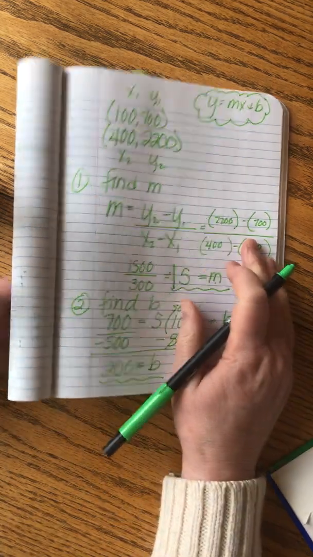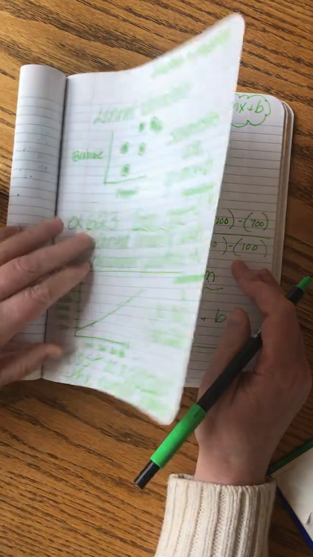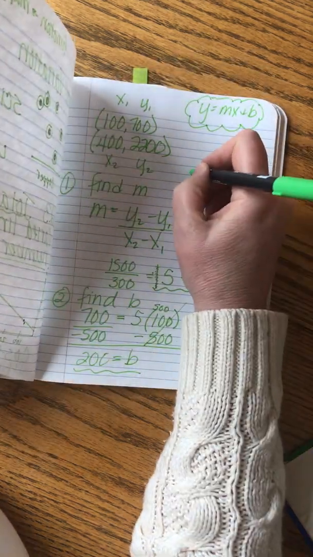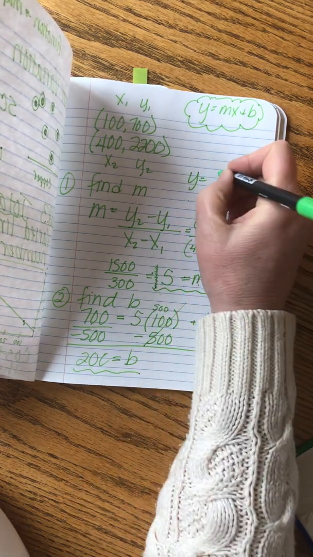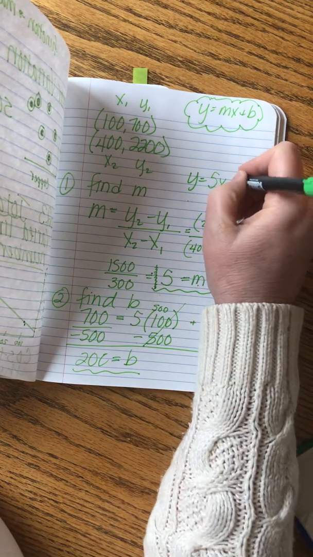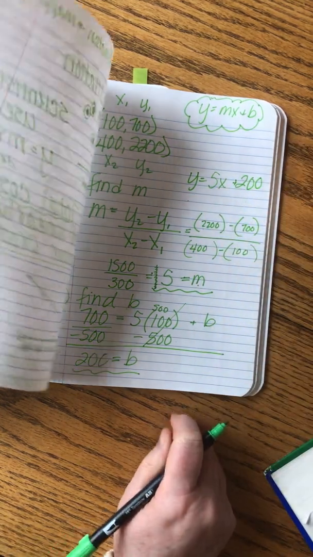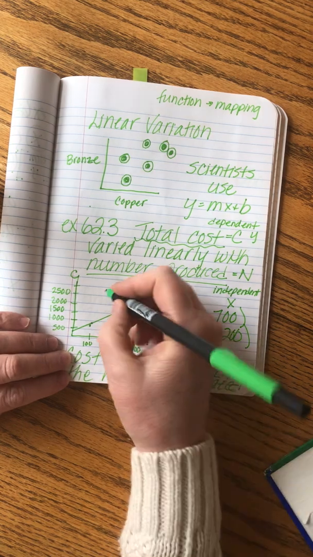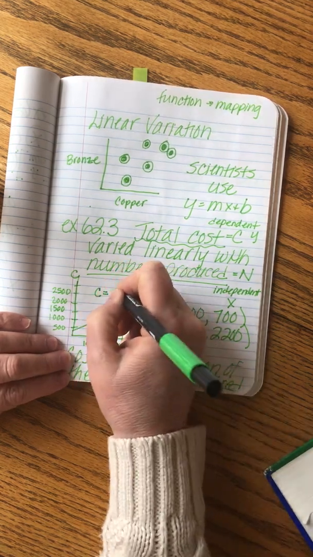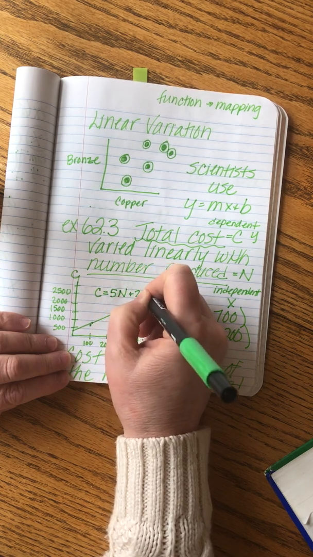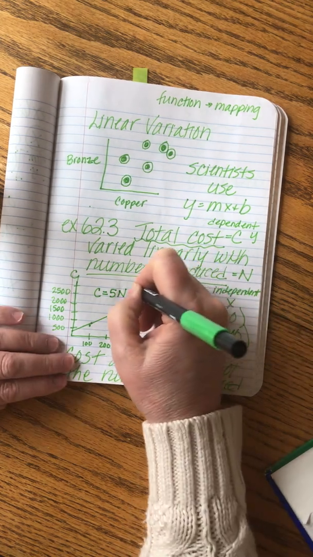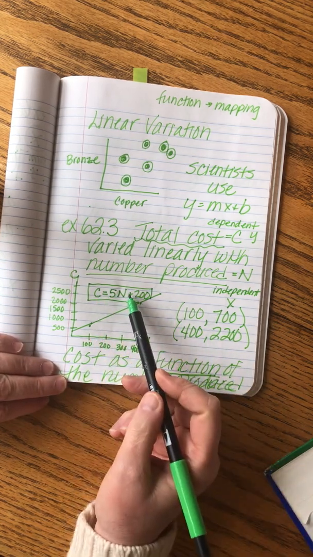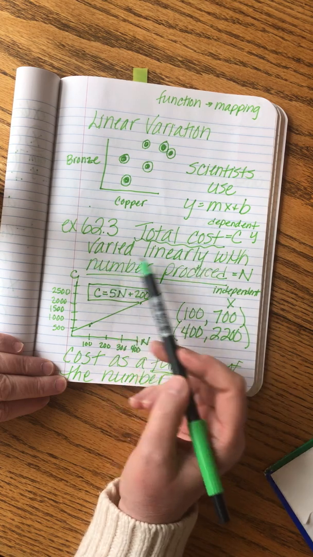Beautiful. So now we know, I'm going to go back to my picture. The equation of our line right here is y equals, I'm going to write it here first, just a second. We know y equals 5x plus 200. But just like when we do this in science, we're going to change out the x and the y to make it cute, right? To make it look like this. So we're going to write C, the cost, equals 5 times the number produced plus 200. That is the equation of this line. That is cost as a function of the number produced. That shows how the total cost varies linearly.